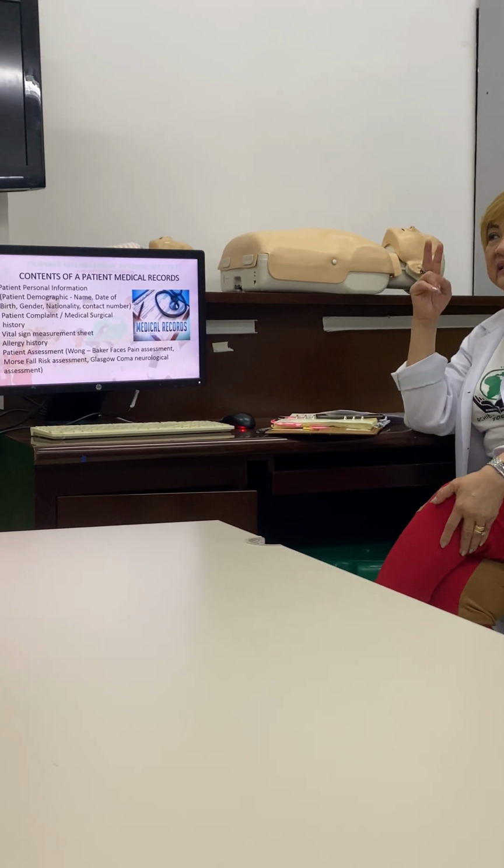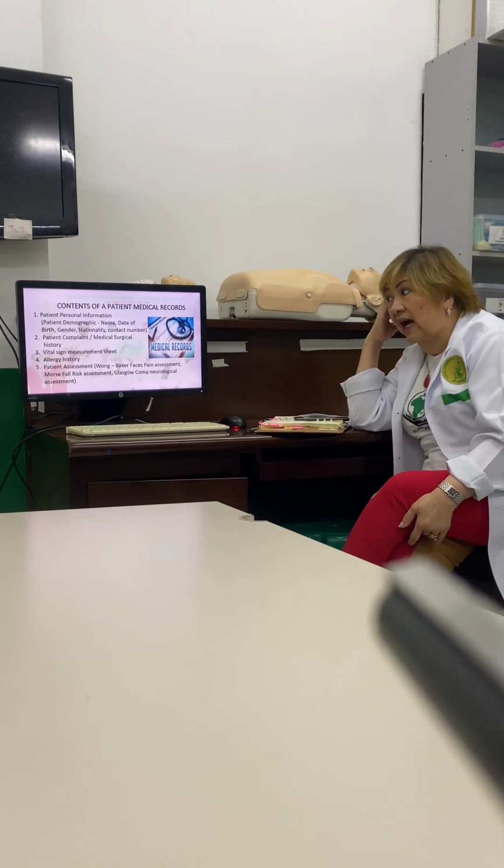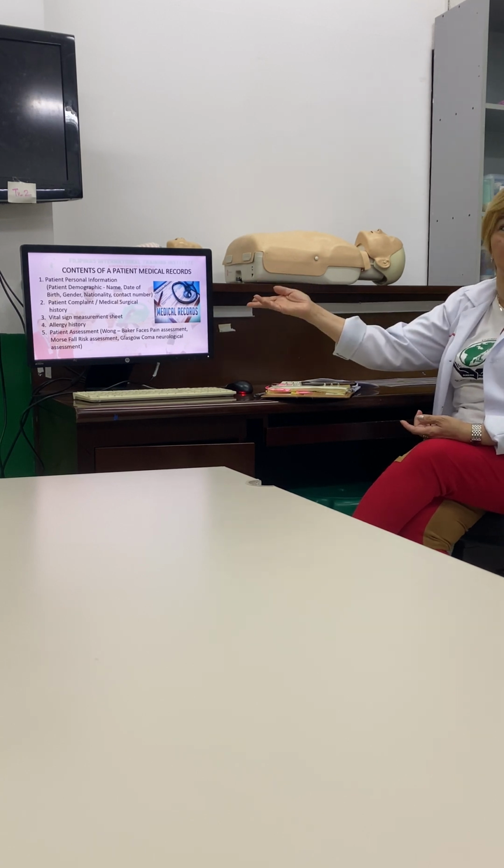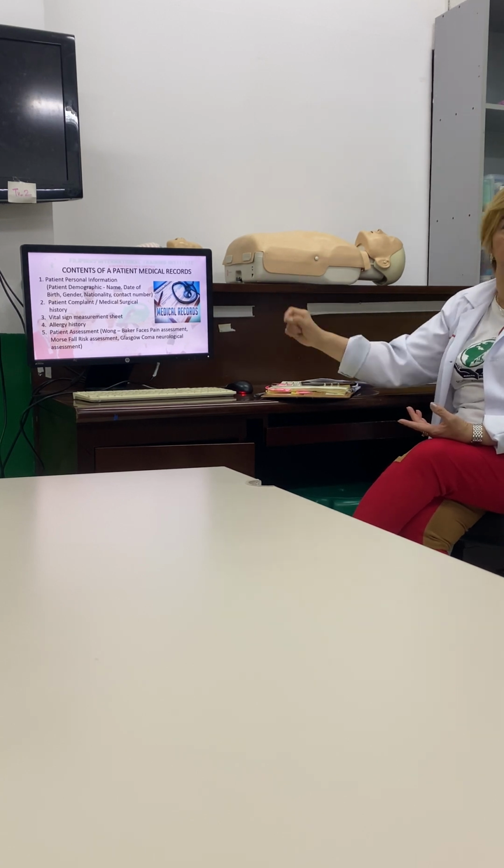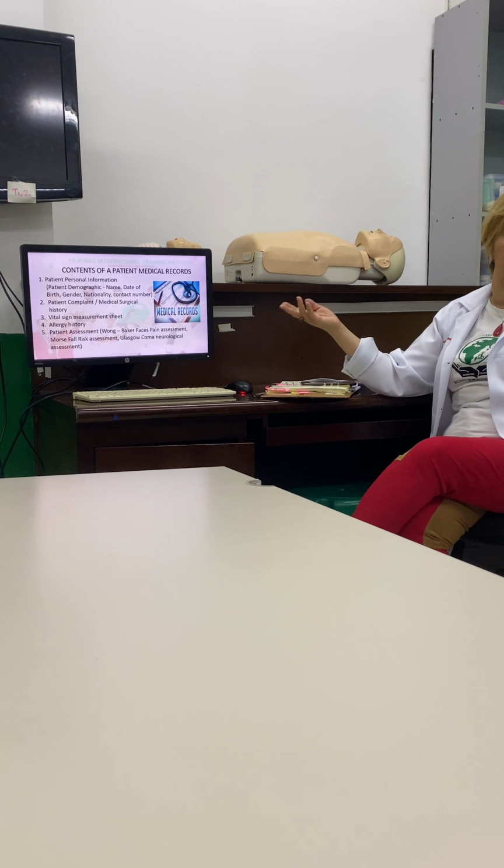Patient complaint is number 2, then medical surgical history. You will be the one who starts with the patient's medical records, doing all of this one by one. In a big facility, the receptionists are responsible for taking the patient demographic. History, not the receptionist. It is you or any of the healthcare staff, like the nurses.